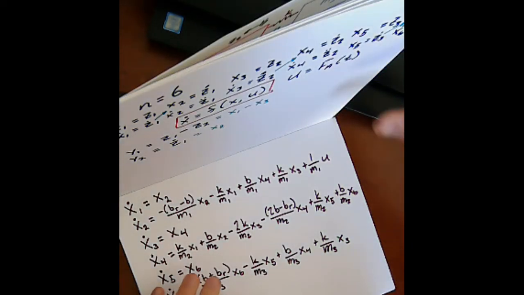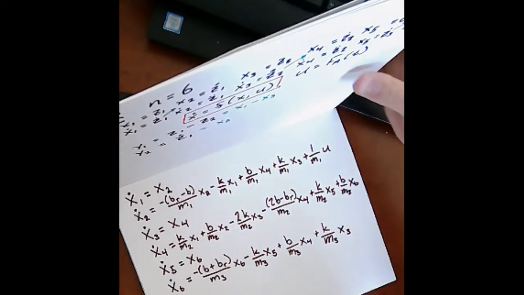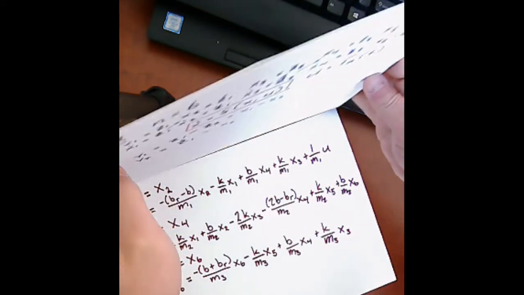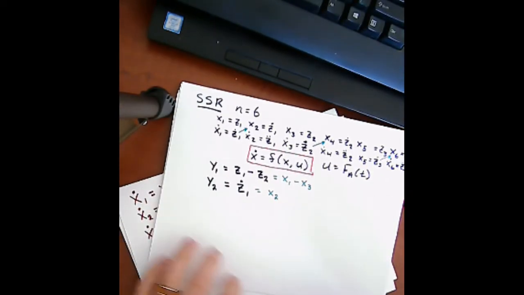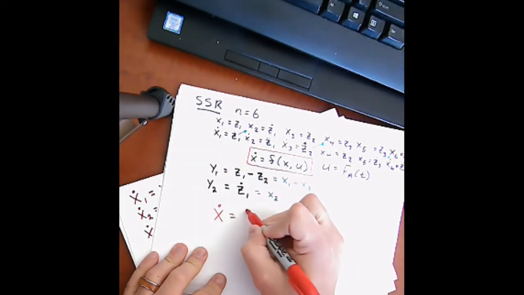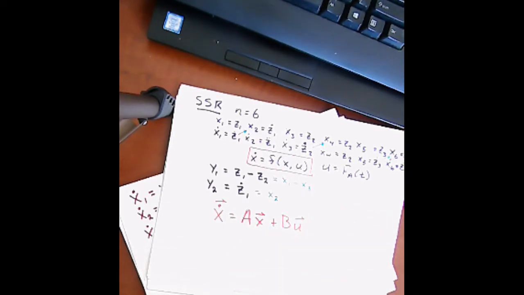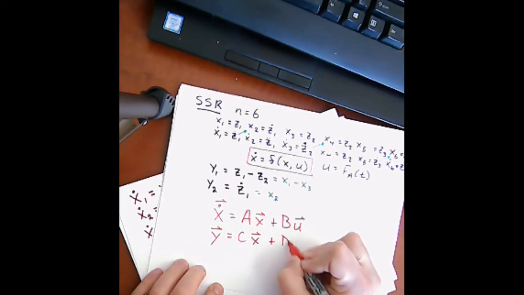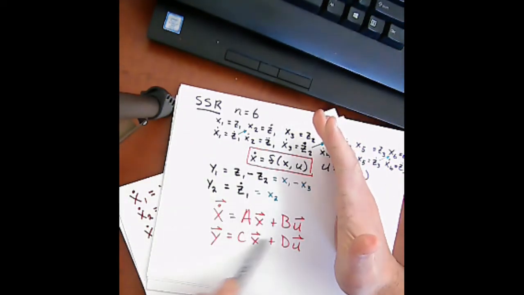Okay, all right, so let's see. Now we can see them. We've got 6 equations. Now, there are 2 things that we need when we're talking about state space representations. If we want a complete state space representation, we are trying to create these 2 equations.